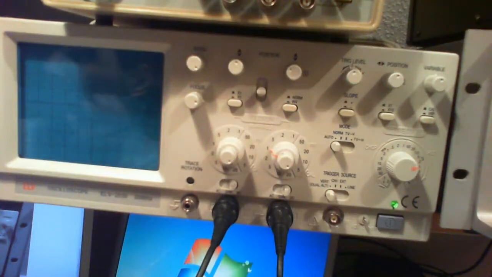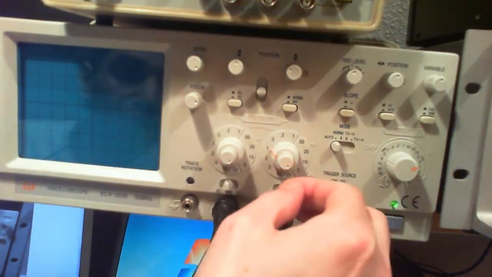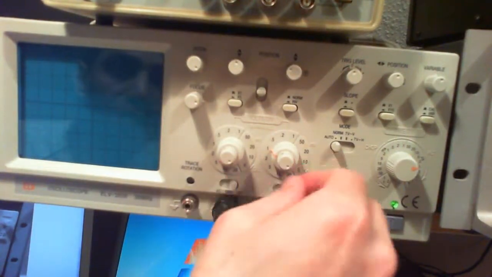But at 120 kilohertz, this is my signal over here. I cannot see it really.